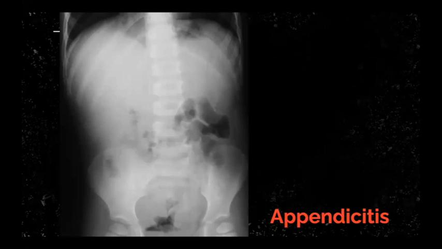I think in this case, the appendix has already perforated. As you can see, the bowel gas is not really symmetrically distributed. There's a lot of paucity of bowel gas, right? And if we scrutinize further, perhaps we can call this an air fluid level, but it's quite difficult and very non-specific, right? So in doubt, perhaps the patient needs a quick ultrasound to look at the appendix and to look for any possible collection at the right fossa.